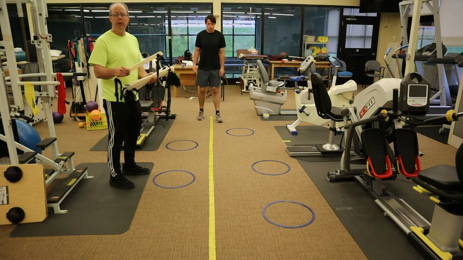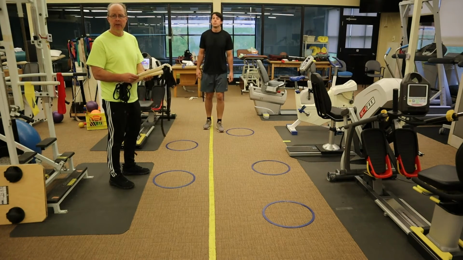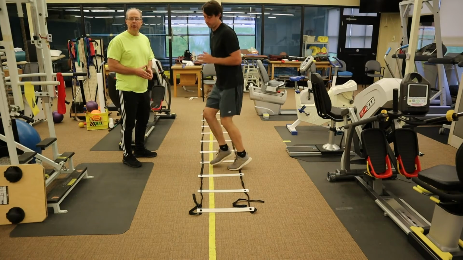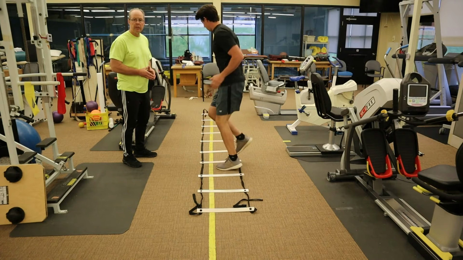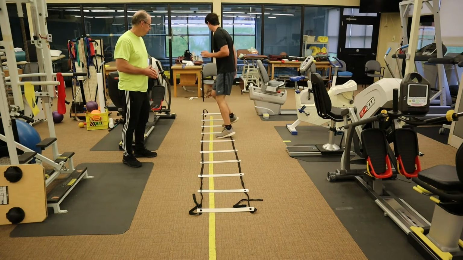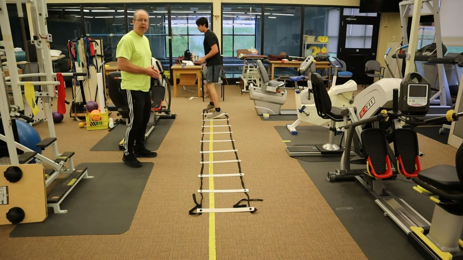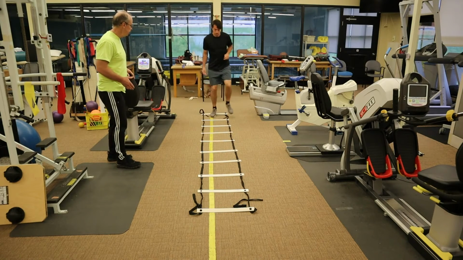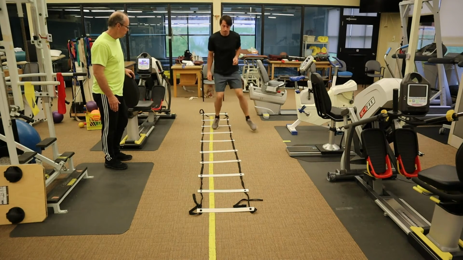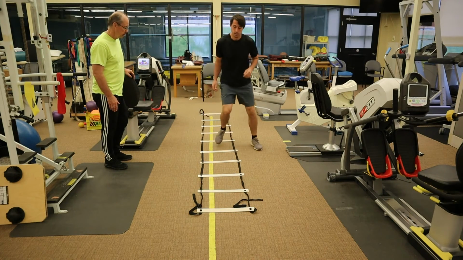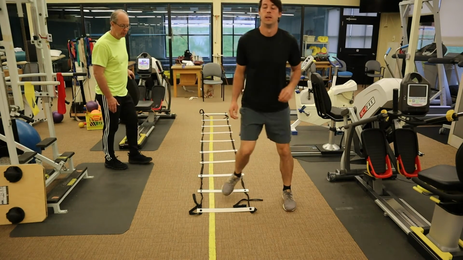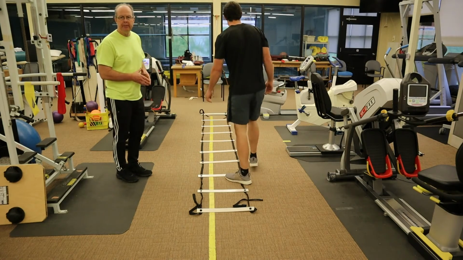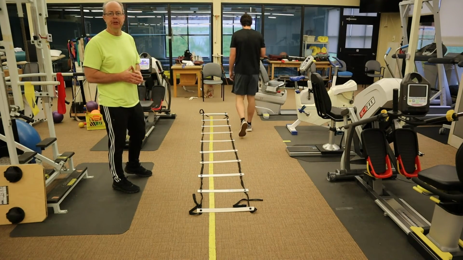You can also do a number of exercises with the ladder. And you want to be up on your toes when you're rehabilitating your ankles. Some side movements, and then some coordination drills in and out. And I would do like 10 passes of each.